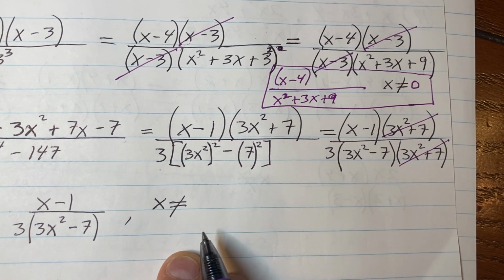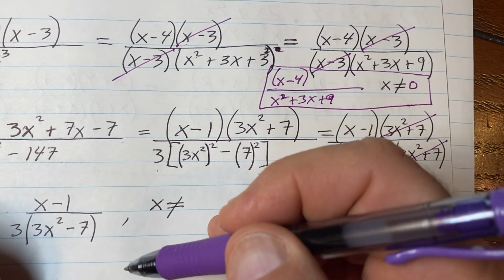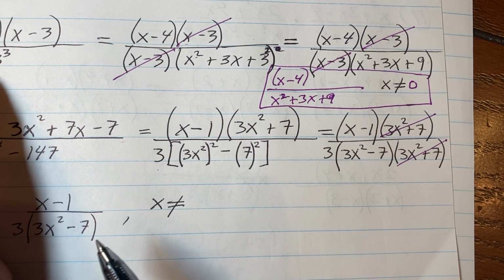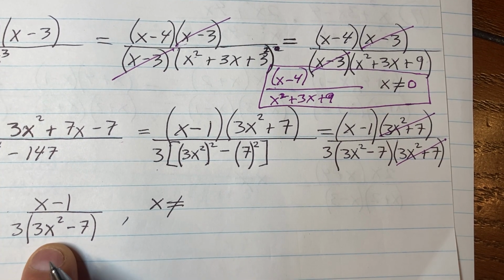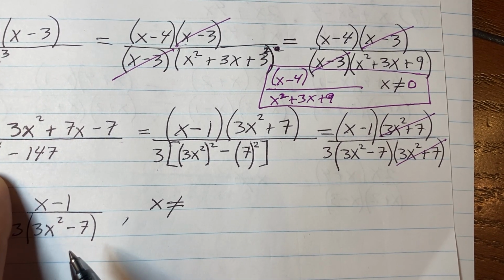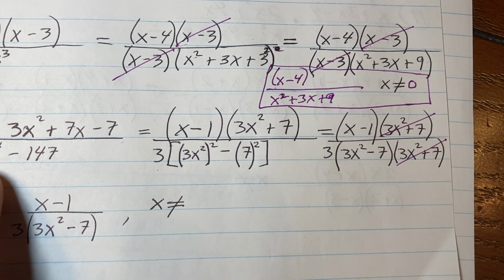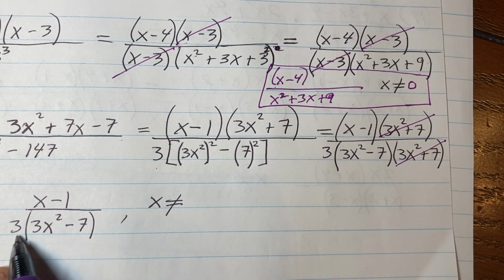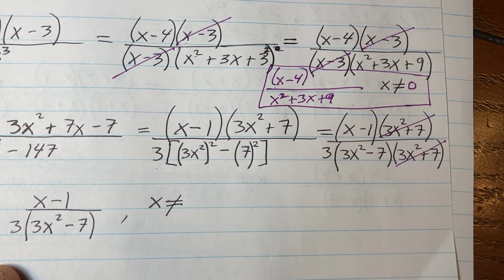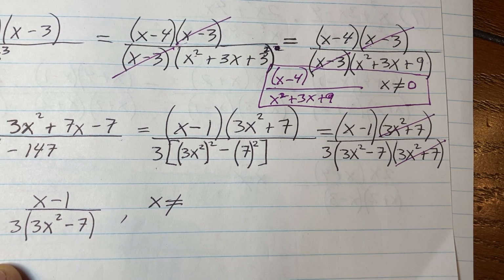Now, what are the restrictions? When is the denominator going to be 0? When is this going to be equal to 0? It's not. 3 is a constant. It'll never be equal to 0. That's why it's called a constant.